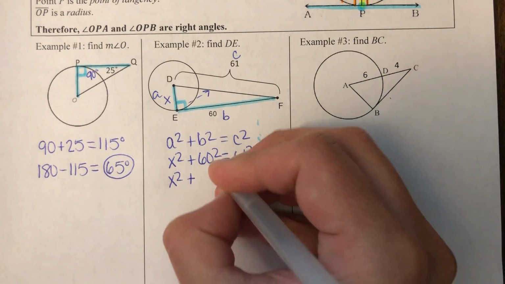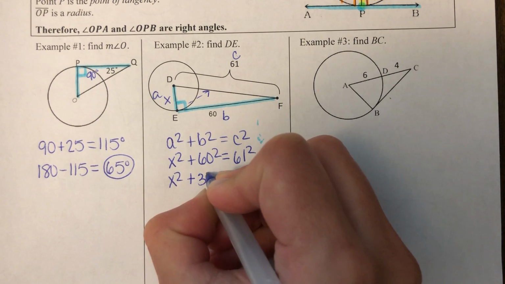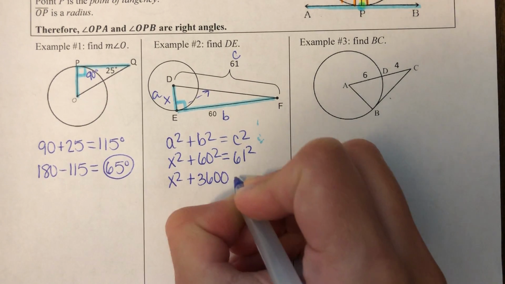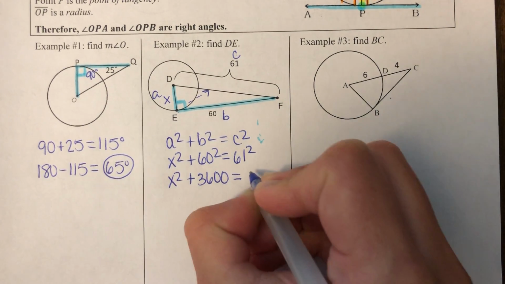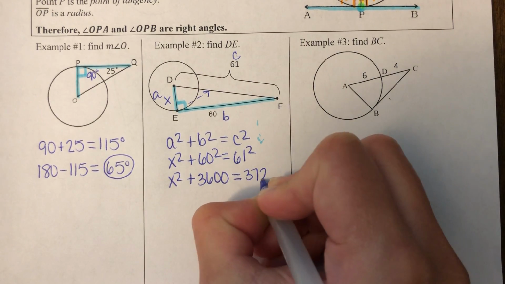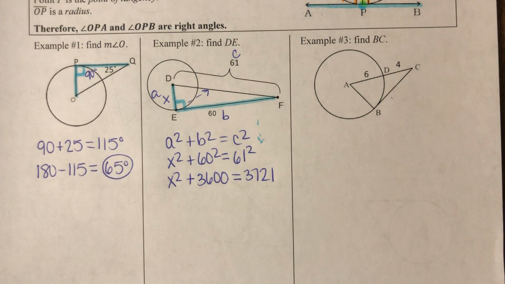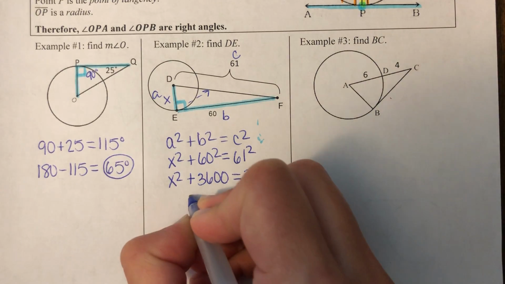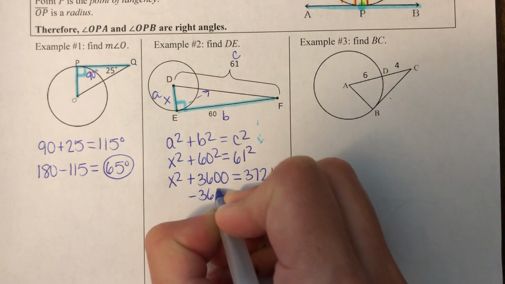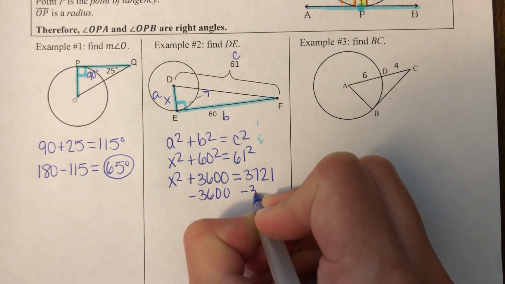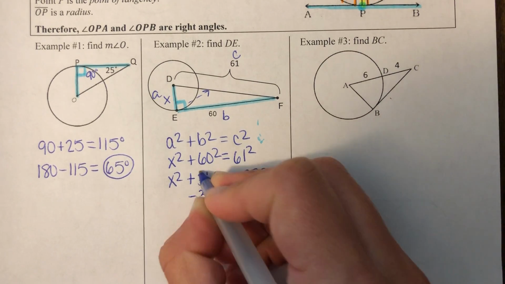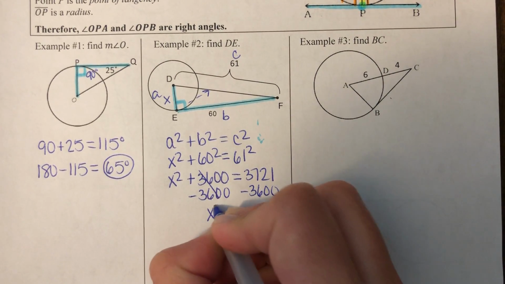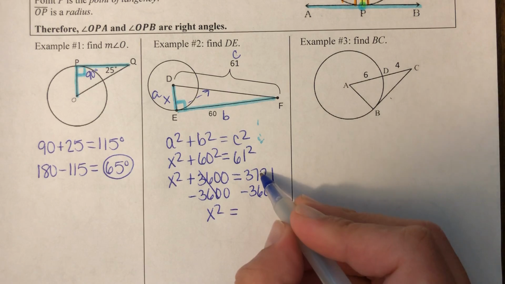Do the math out here. 60 squared is 3,600. 61 squared is 3,721. I have an equation to solve. Opposite of adding is to subtract. Always do it to both sides. Bring down the x squared I haven't used yet.